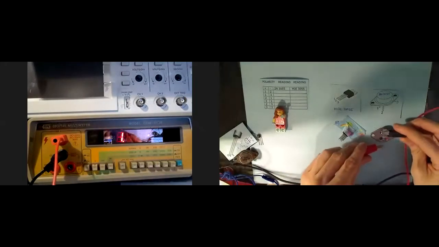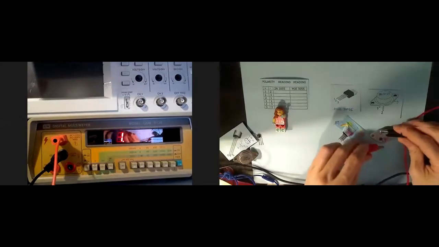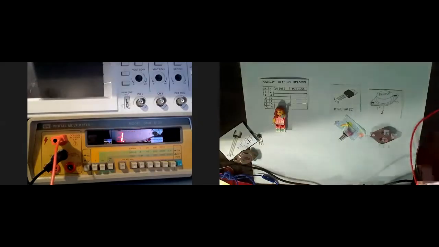We are going to go 1 positive, 2 negative, and you watch the meter. Actually, hang on, let me tape down the transistor too.